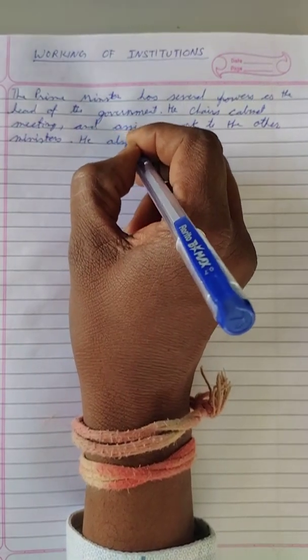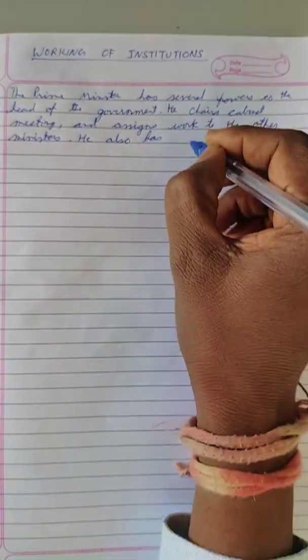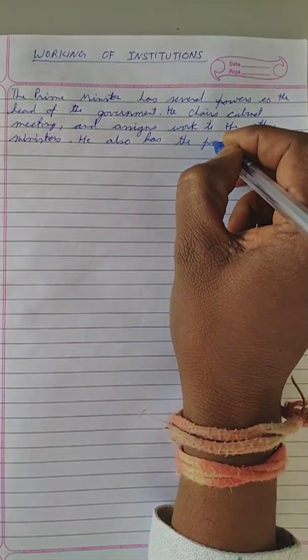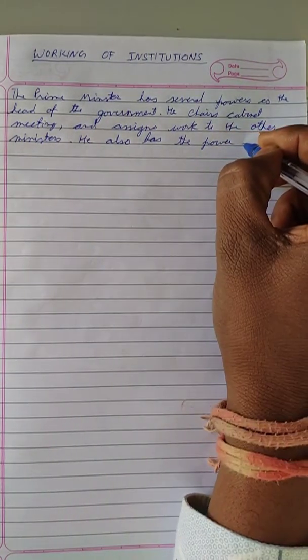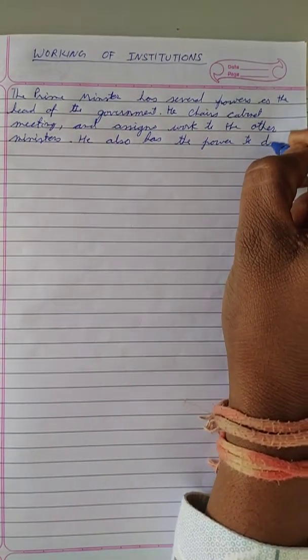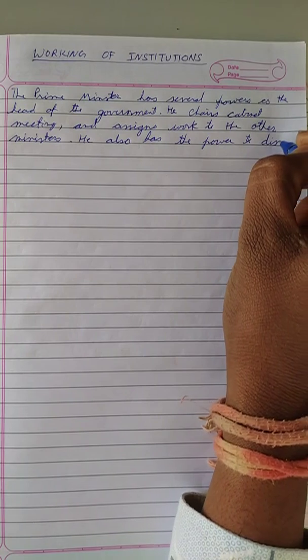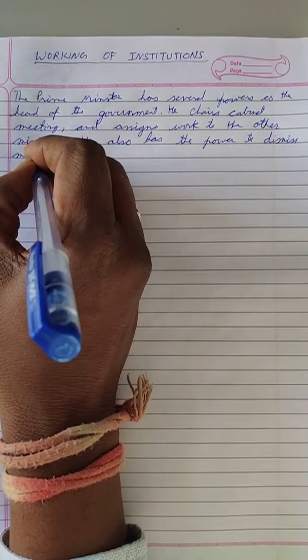He also has the power to dismiss ministers.